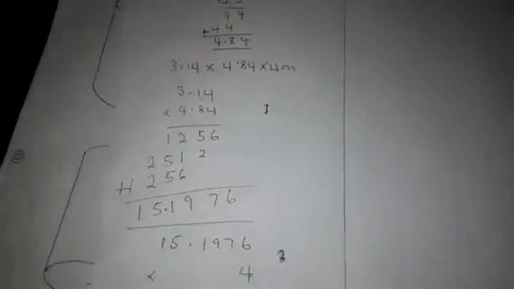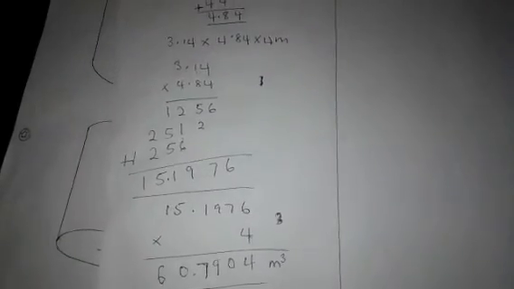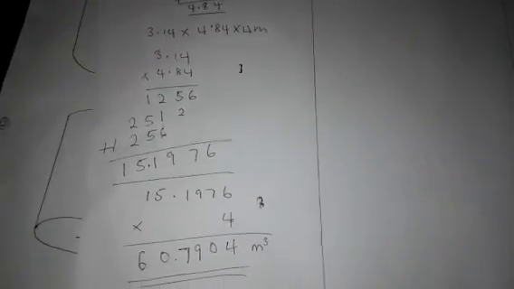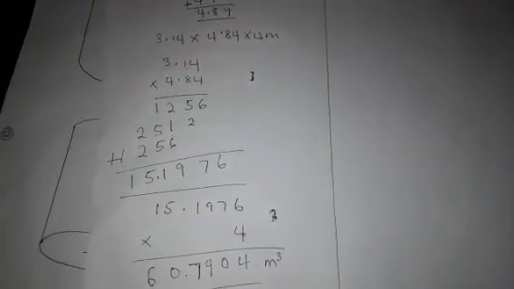So this is the solution for the second example. Study the examples and try your hands on more exercises or more questions. Thank you.